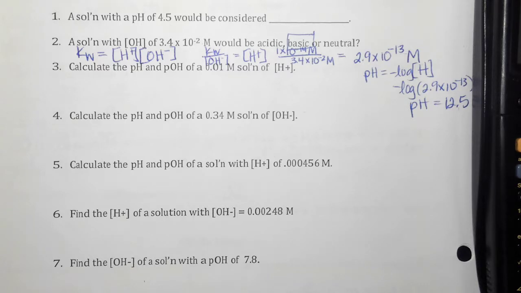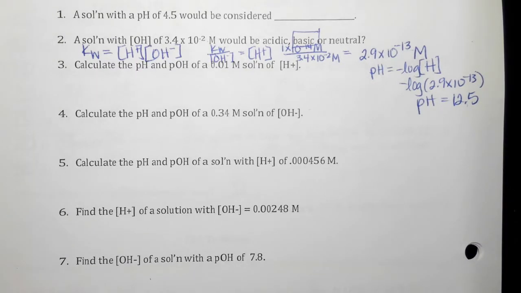Why did you put the minus on there? Because there's a minus sign right here that I can't forget about. Inverse log of minus, and they told me the pOH was 7.8. Have to have a negative in there. Inverse log, so second log, minus 7.8. And we get a concentration in scientific notation, times 10 to the negative 8.